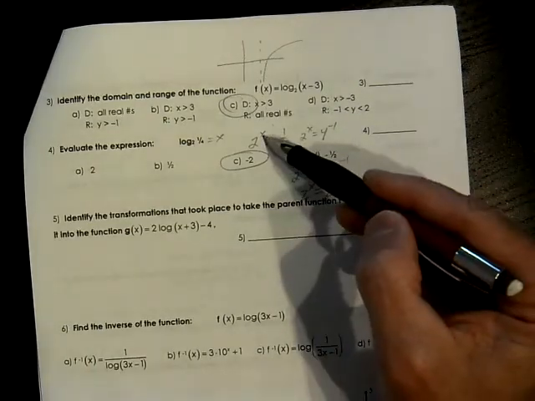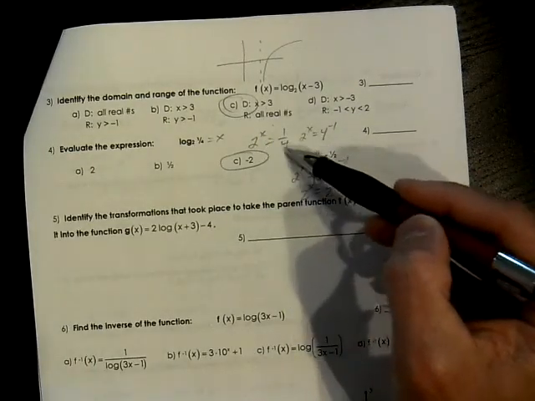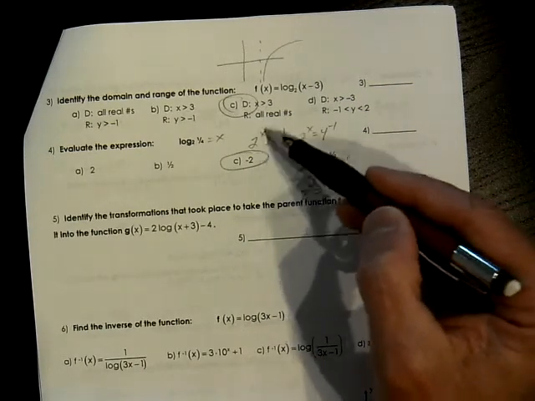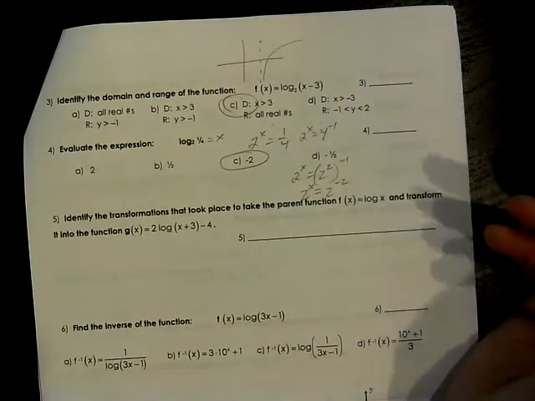-2 for an exponent. Negative would mean put it in the denominator, and the 2 would square it, so that makes sense that the 2 becomes a 4 in the denominator.